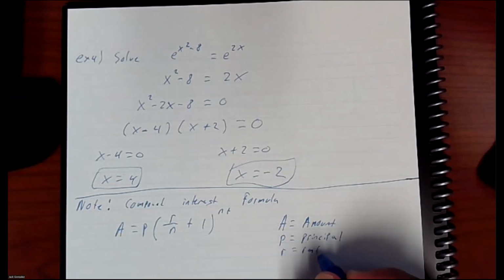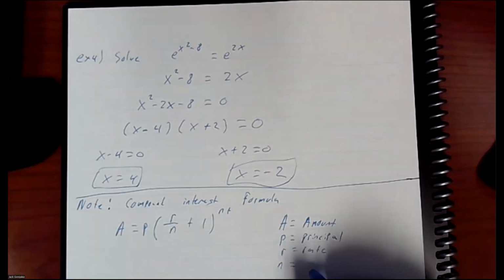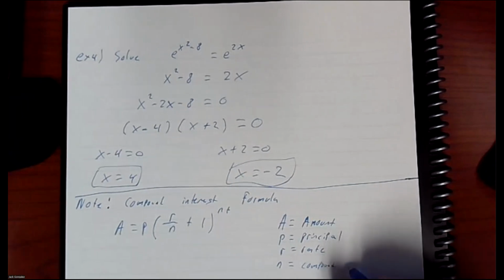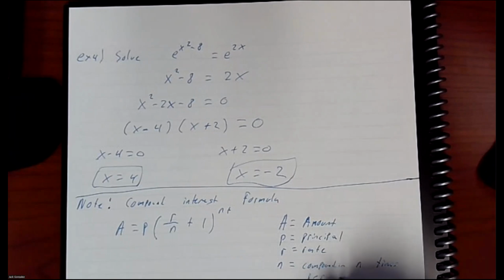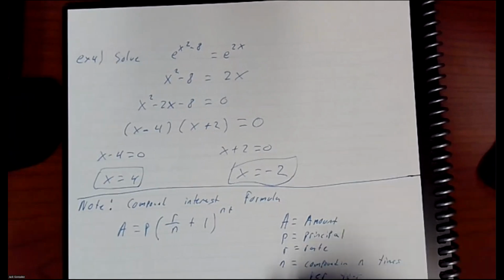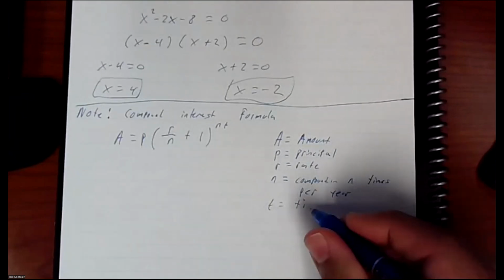R is rate. N is the number of times we compound per year. And of course, T is time in years.